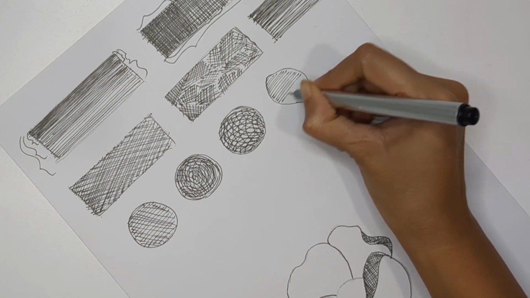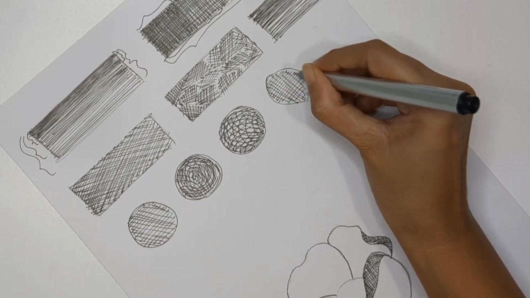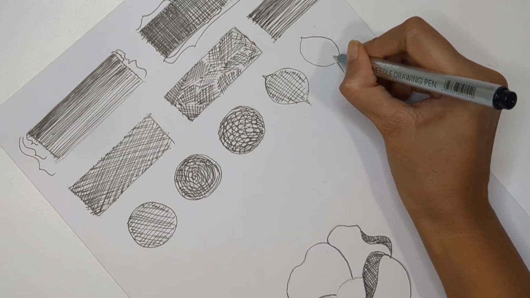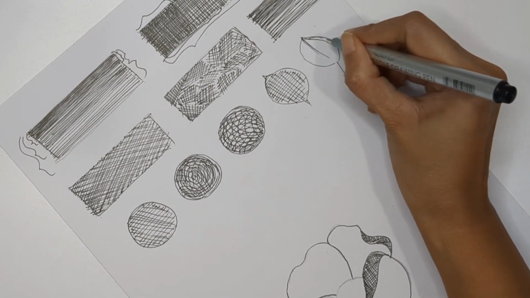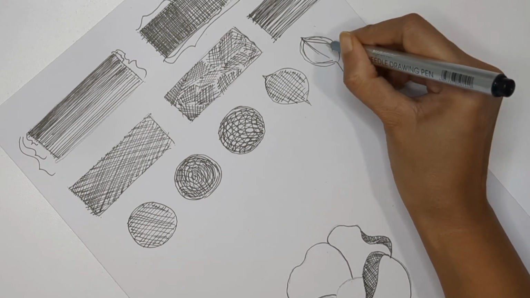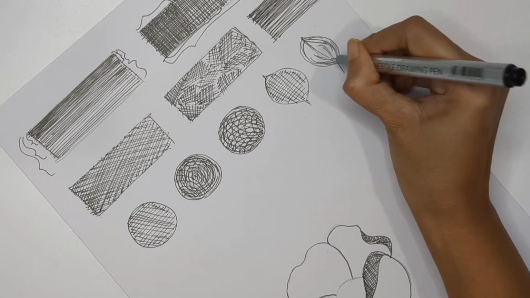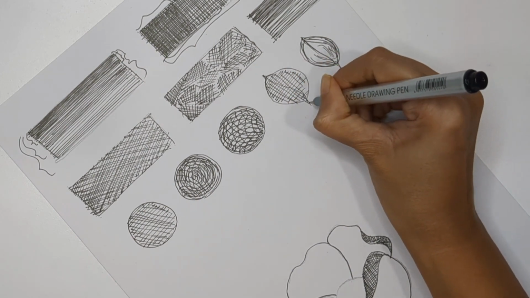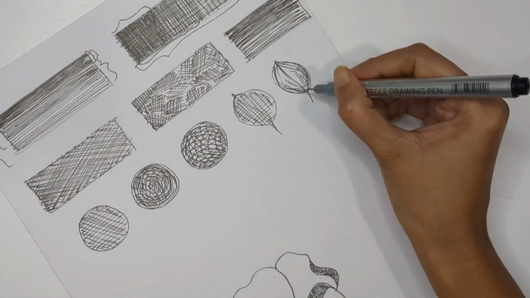So let's create two leaves. For the first one I did cross hatching, for the second one I'm doing the contouring process. Now you can see the difference. The first one is very plain, but in the second one you can see a little bit of perspective of the leaf as well. So going with the object direction is important, and the process is called contouring.